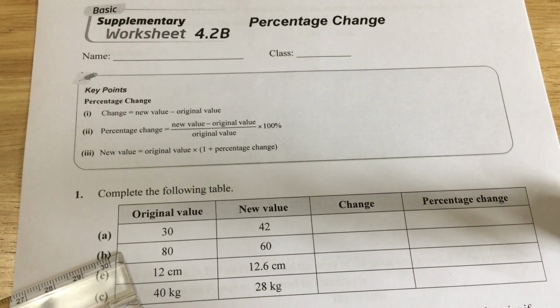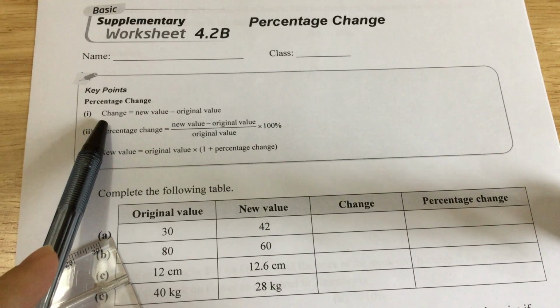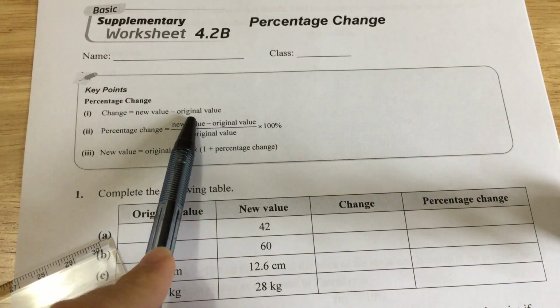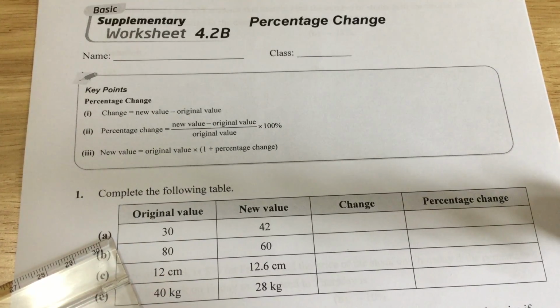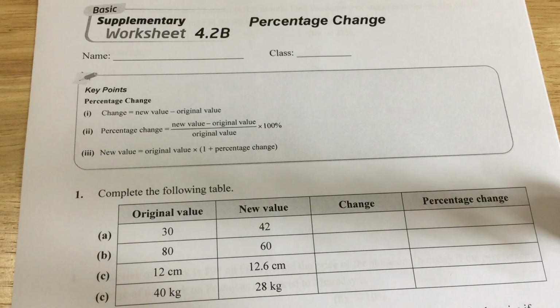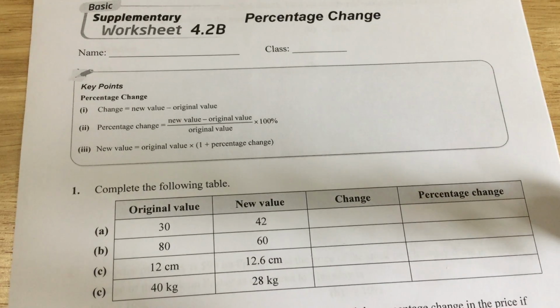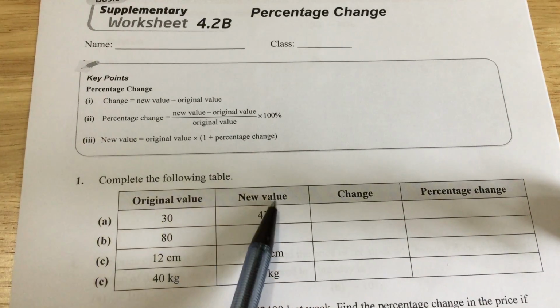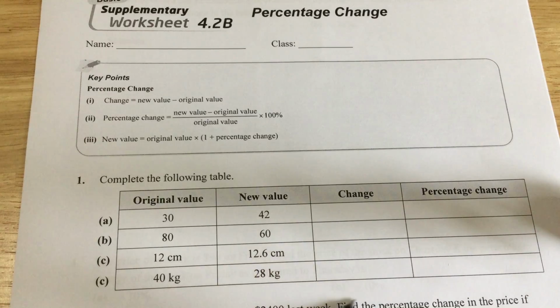Look at this. For question number 1, the formula for change, you will only have one, that is the new value minus the original value. So what is the difference between this one and the percentage increase and percentage decrease? Because this one you only have the new value and the original value. So let us look at question 1. We're going to find the change at the same time.